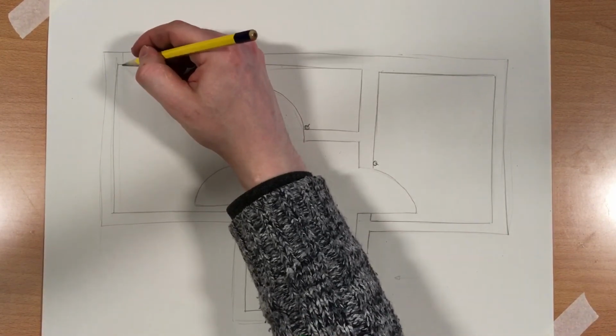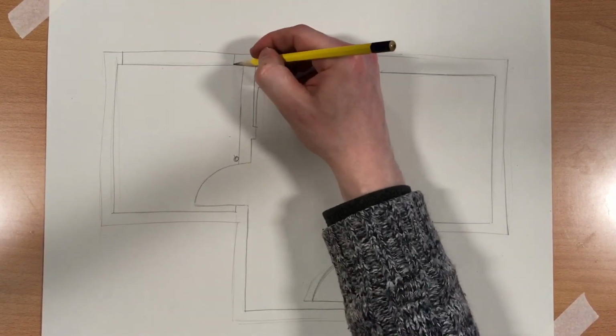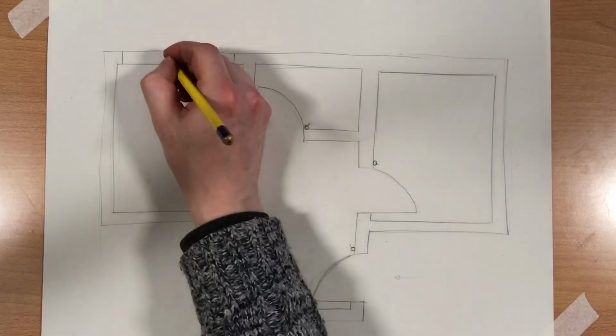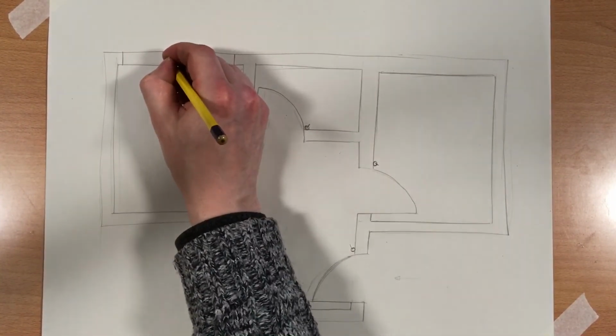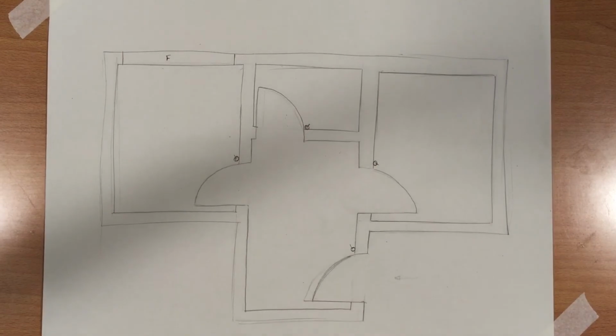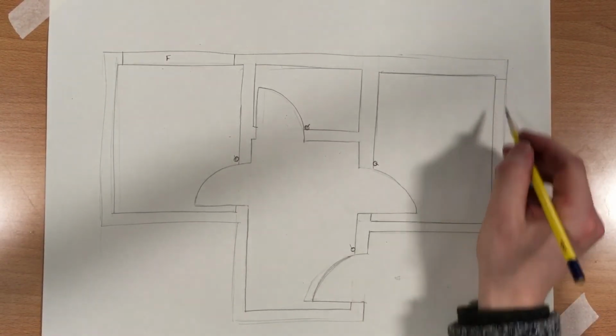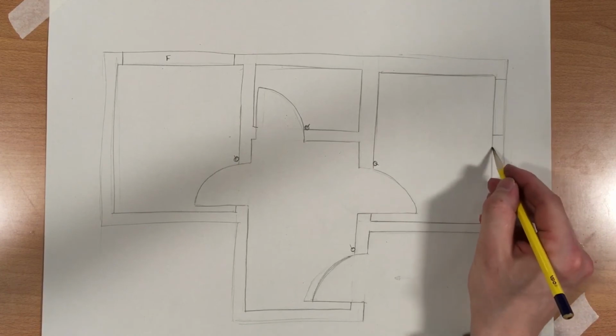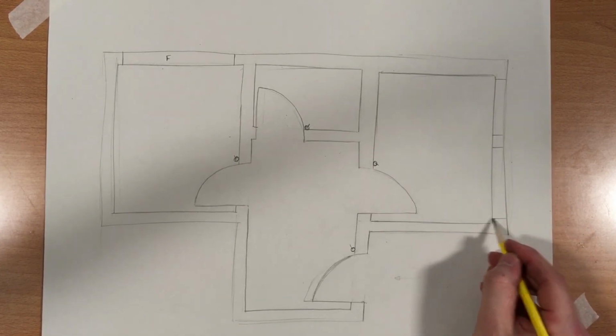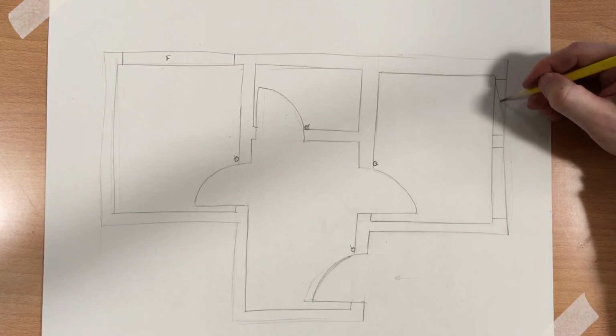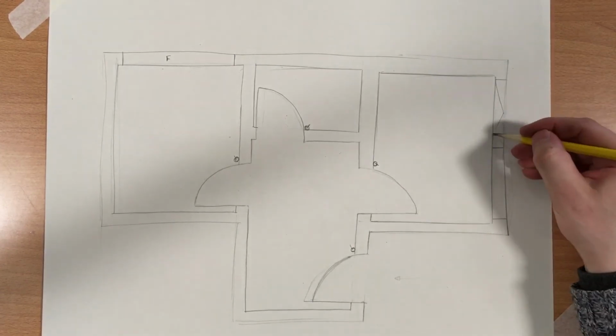After that, I can start putting in my windows. So we'll put in a window there. That can be a fixed window. And I can have two windows there that pivot open at the bottom.